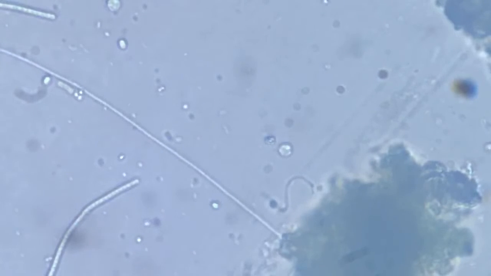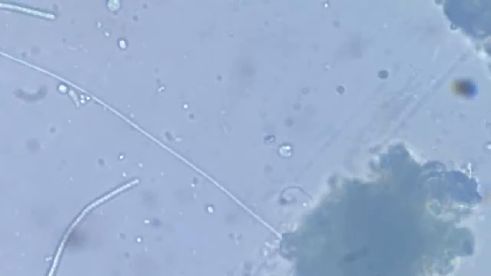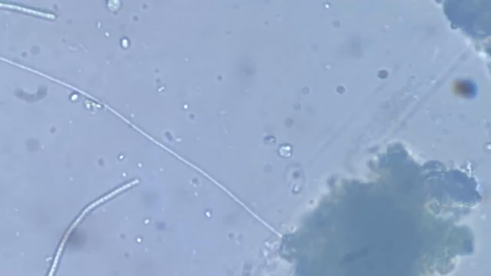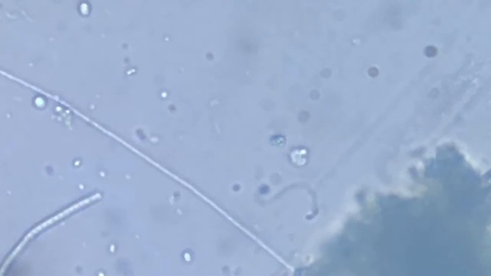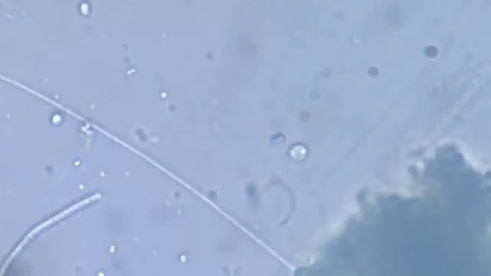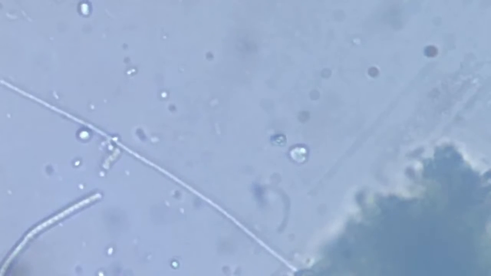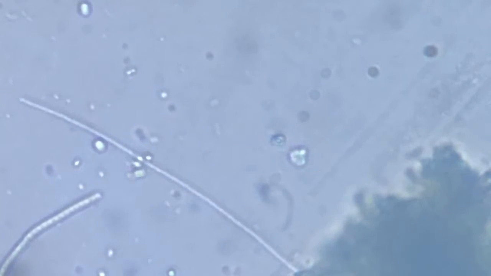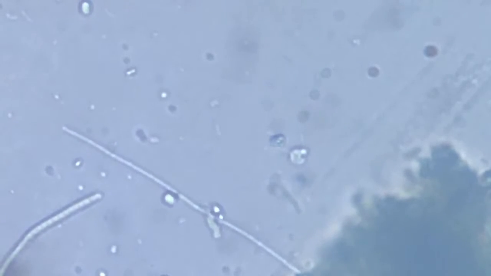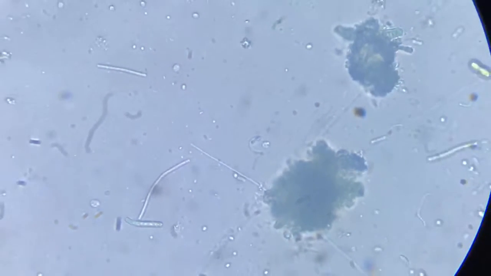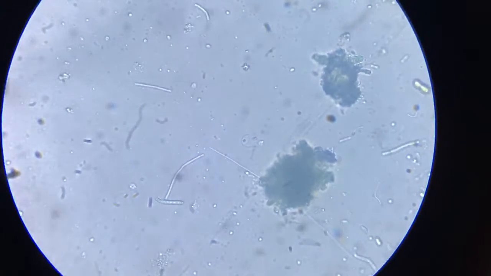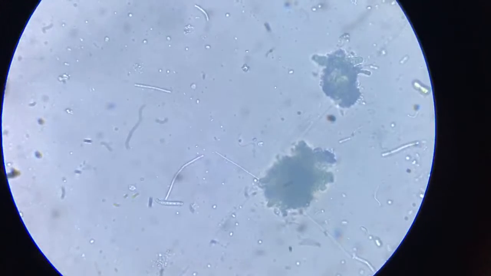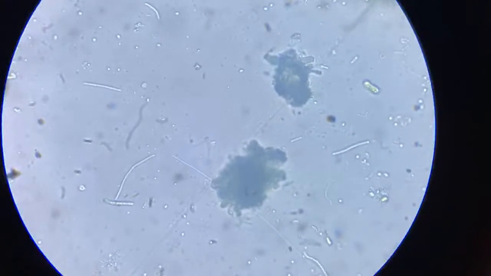Okay, I was trying to give a perspective of the size. You can make an assumption about the size of this animal from the bacteria that is crossing by. Now it's moving, so they can move both ways. This one was moving initially, when we saw this, from 5 o'clock to 7 o'clock direction, and now it's in reverse.